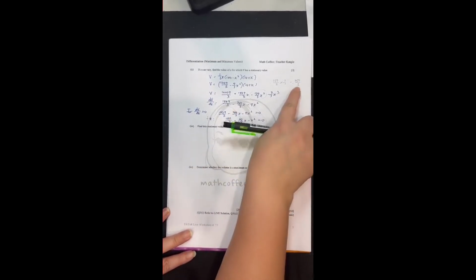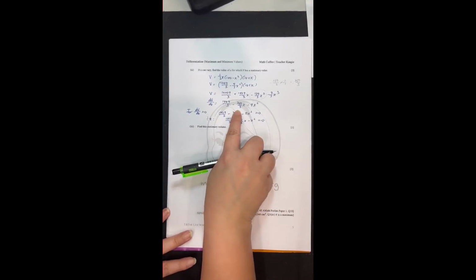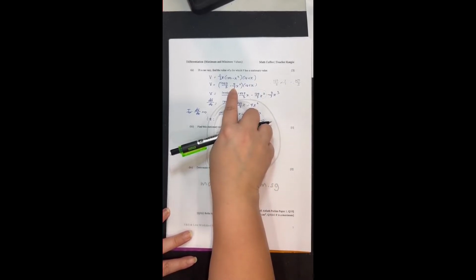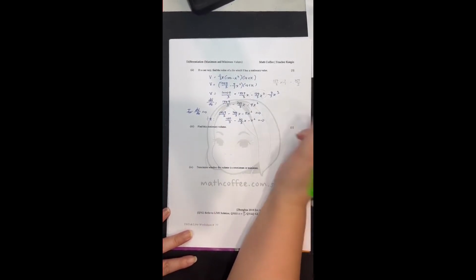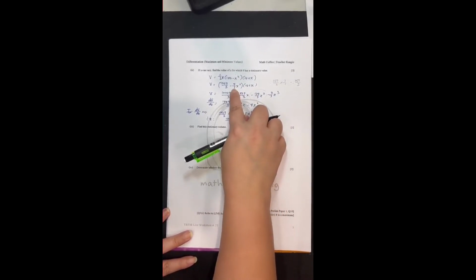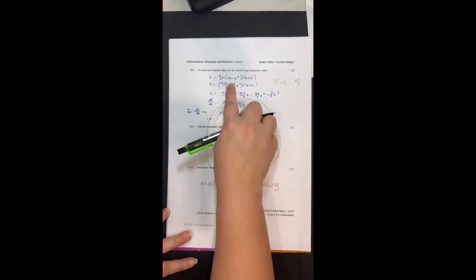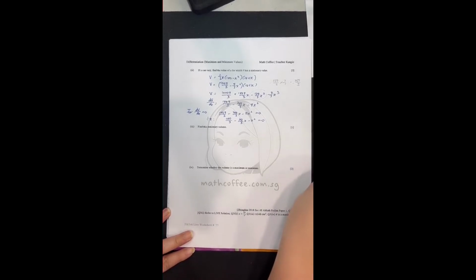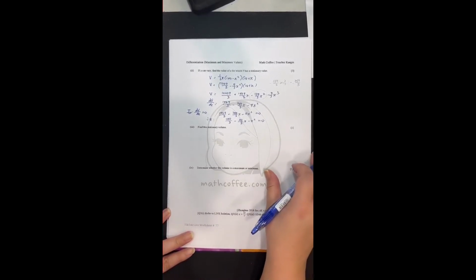That's how I get this one. This one is 3. This one, I don't need to bring down, I need to expand. Okay, so it's just fraction manipulation.